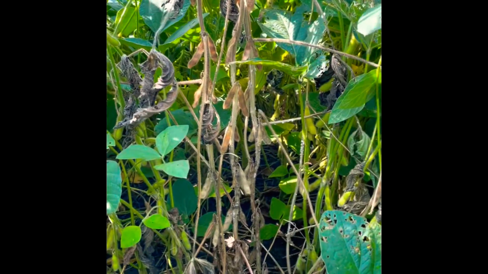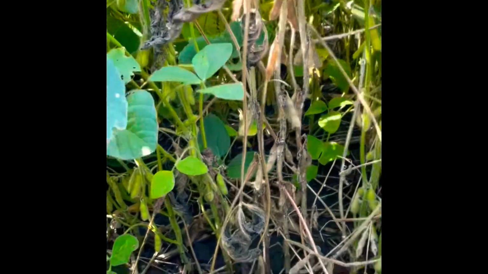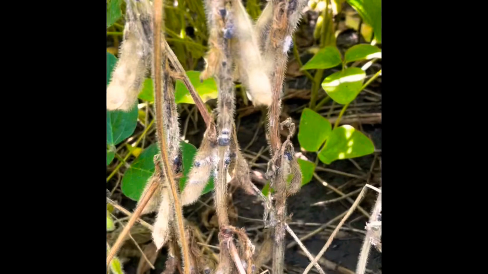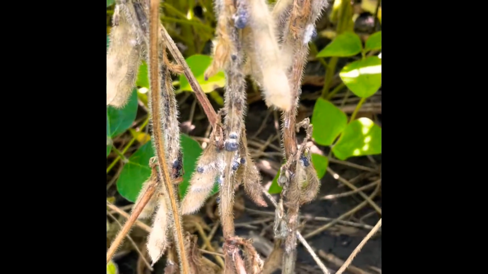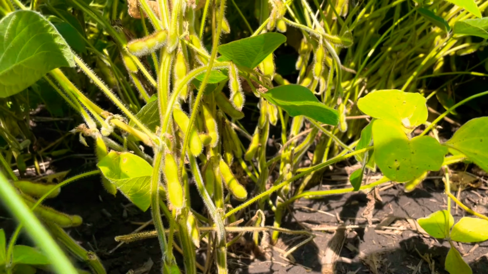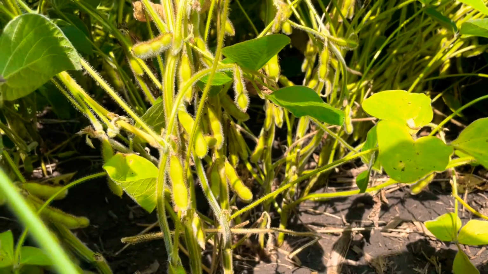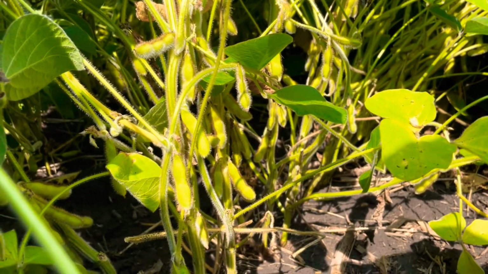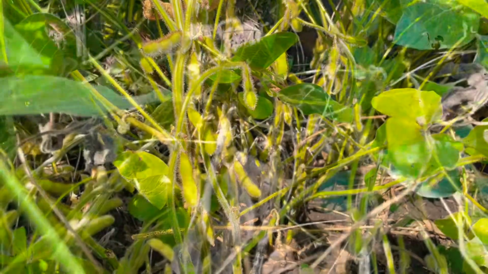You can see here that it's been pretty effective in that we have good disease development in some plots, and then sometimes in the plot right next to it, the plants are much healthier. So we're really able to identify some differences between varieties, which is really the goal of this research.